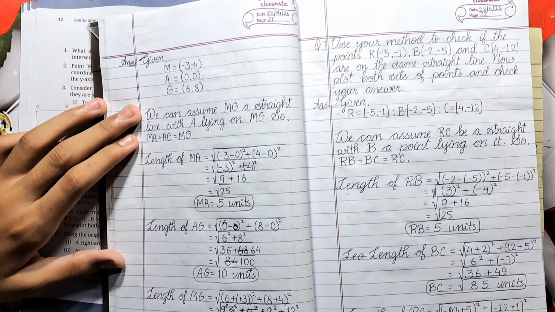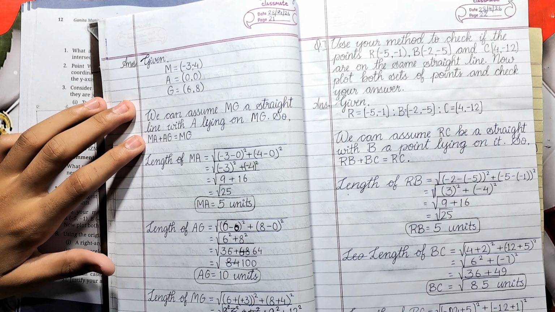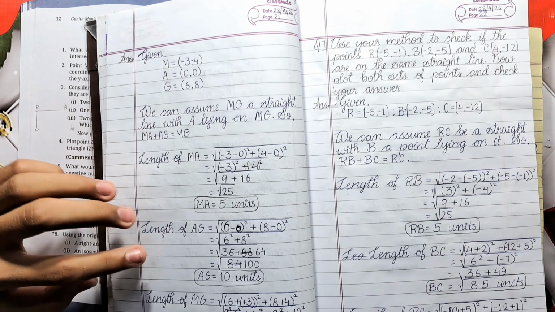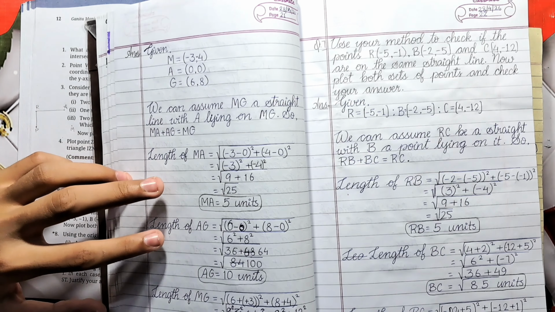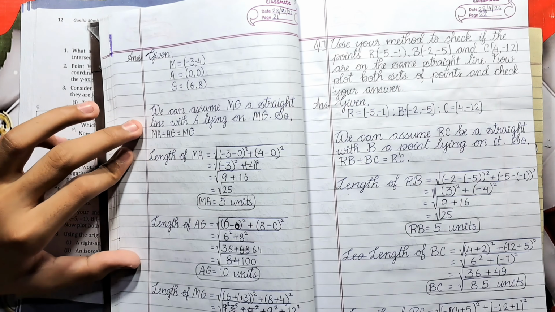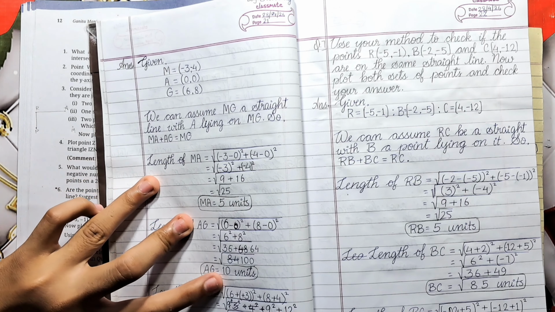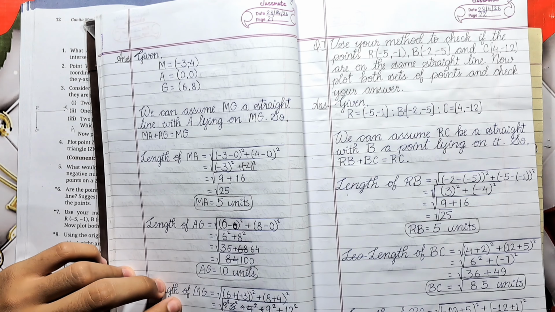We will use a very nice formula, which is MA plus AG is equal to MG. We will simply find the distances, and if the formula is satisfied with the lengths, MA is equal to 5 units, AG is 10 units, so MG becomes 15 units. So they all are collinear.